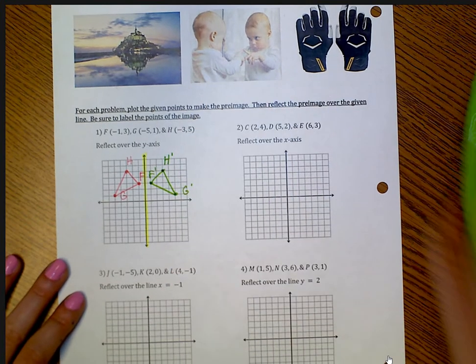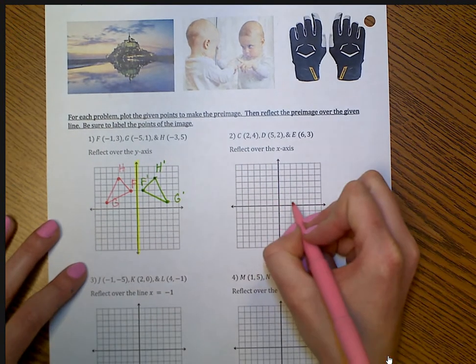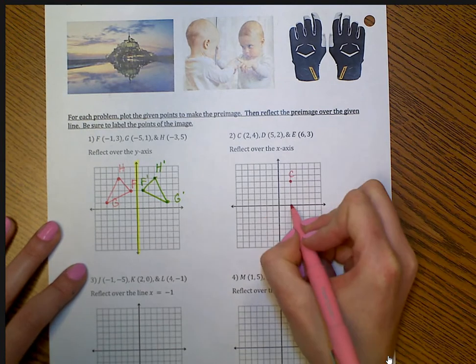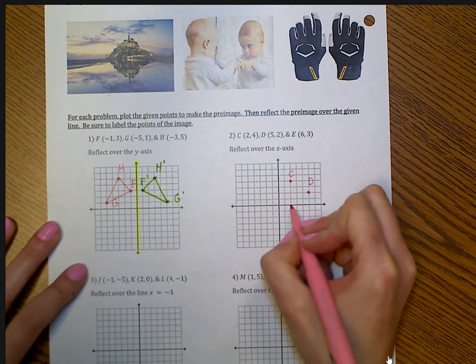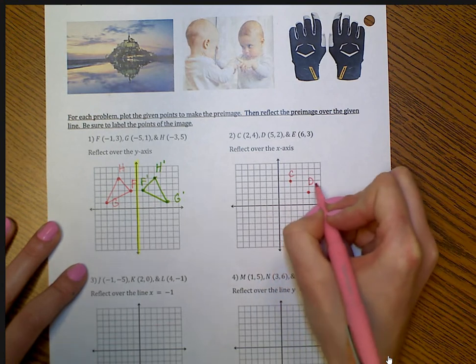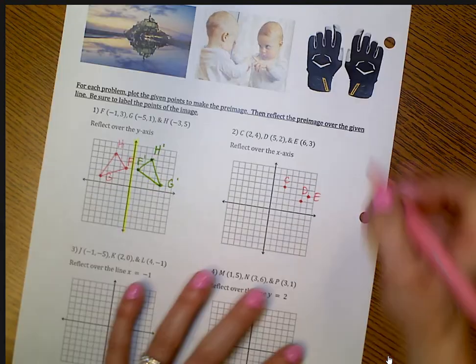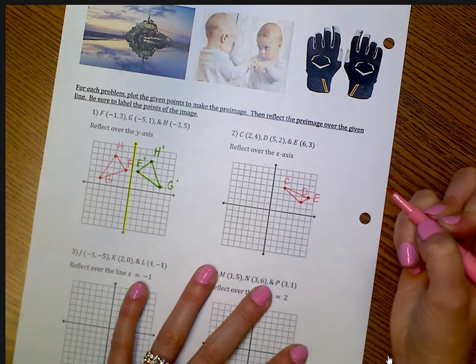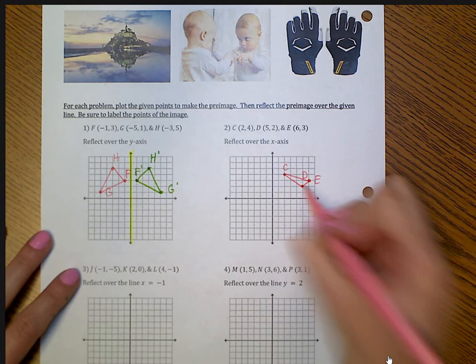All right, let's do another one. So same thing, let's plot the points to make the triangle. So 2, 4. There's C, there's D, and there is E. Okay, so draw your triangle. Point D got a little weird for me right there, but that's D, the lower one.